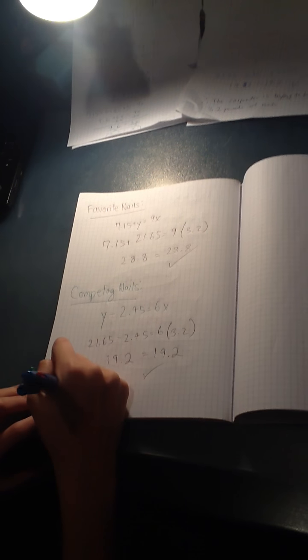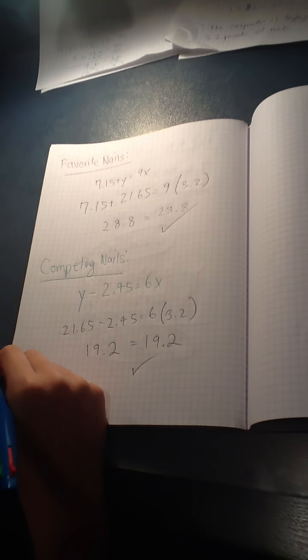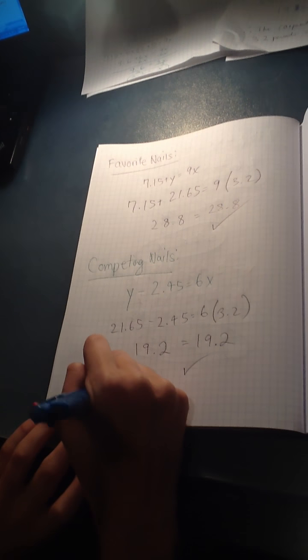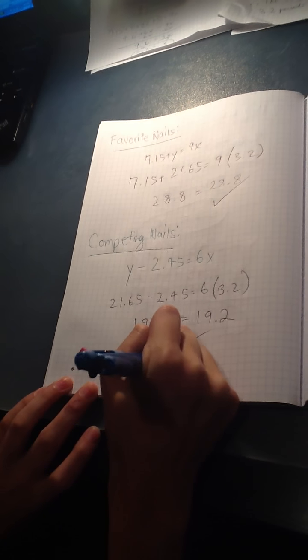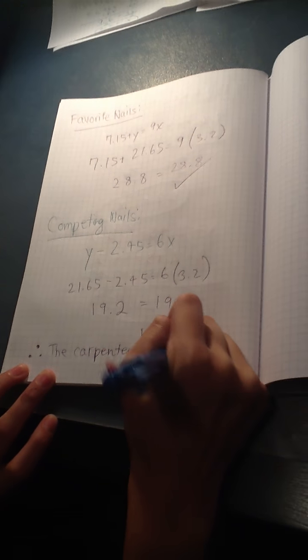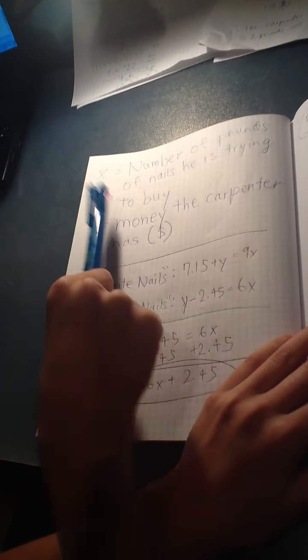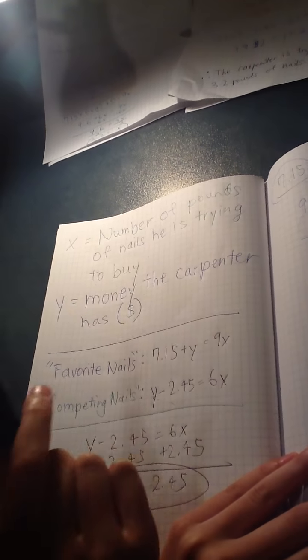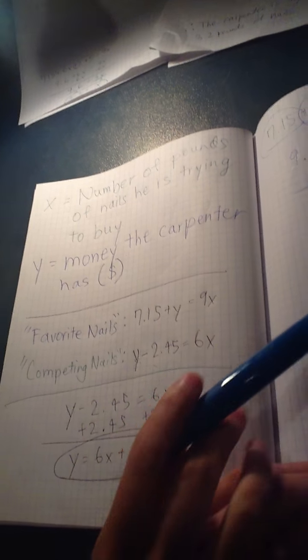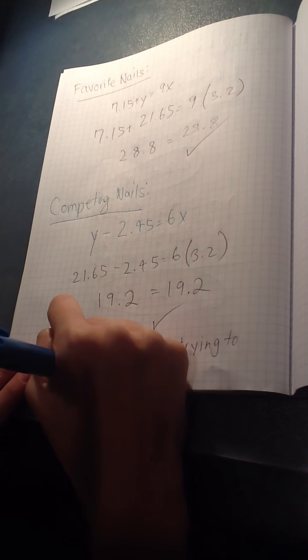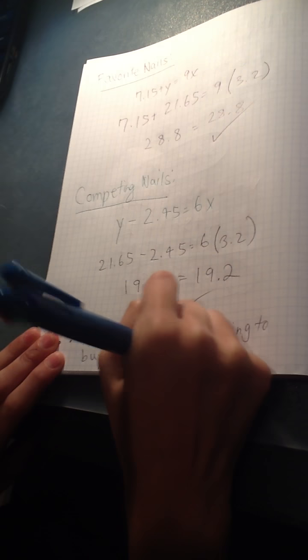Now, we want to write a therefore statement since this is a word problem. The question asks, how many pounds of nails is the carpenter trying to buy? So we write, the carpenter is trying to buy, and like we defined before, x equals the number of pounds of nails the carpenter is trying to buy, and we got that x equals 3.2. Therefore, the carpenter is trying to buy 3.2 pounds of nails.